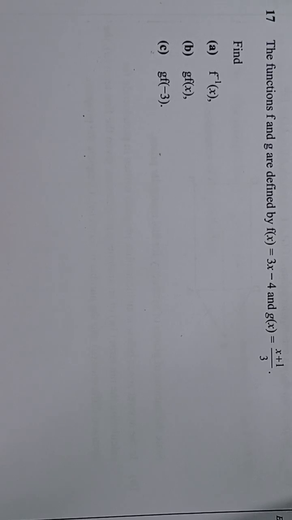The functions f and g are defined by f of x is equal to 3x minus 4 and g of x is equal to x plus 1 over 3. Find f inverse of x. So we have two functions here, f function and g function. Now find f inverse of x.